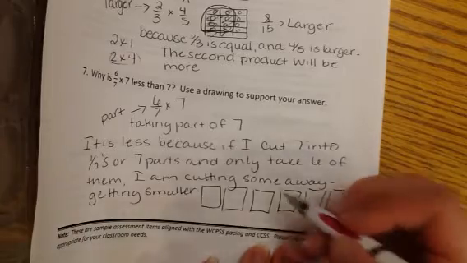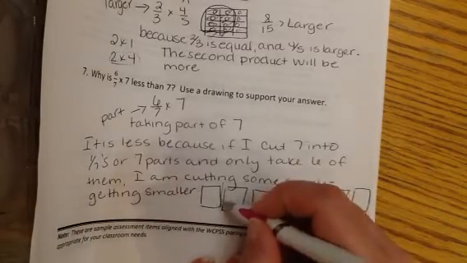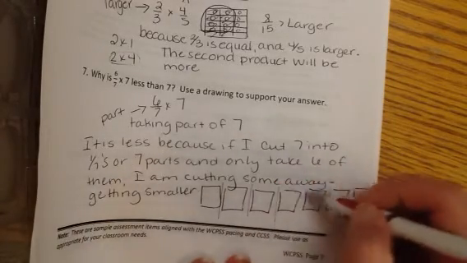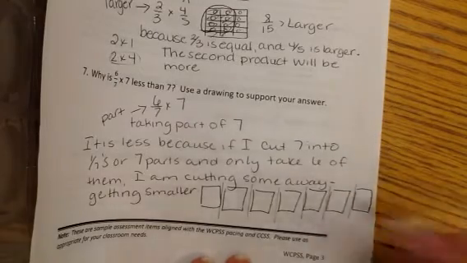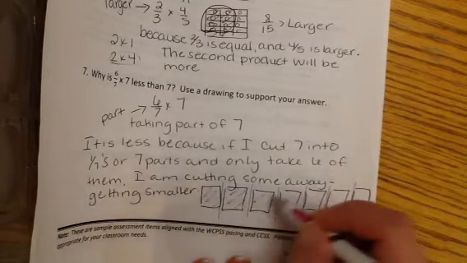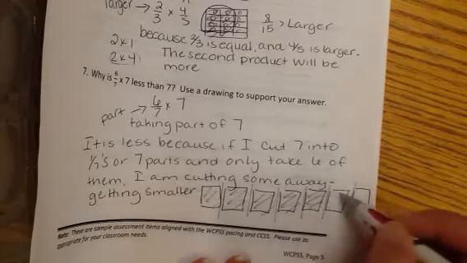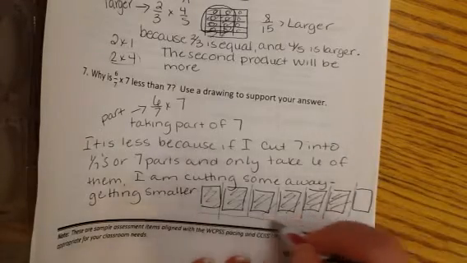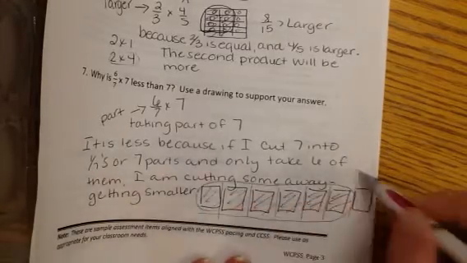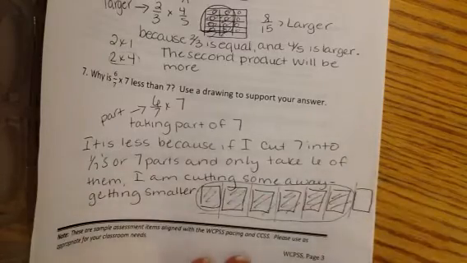Okay, so I'm going to take 7 parts of these. 1, 2, 3, 4, 5, 6, 7. I only want to take 6 of them. I got smaller. So I did not take that last one, I got smaller.